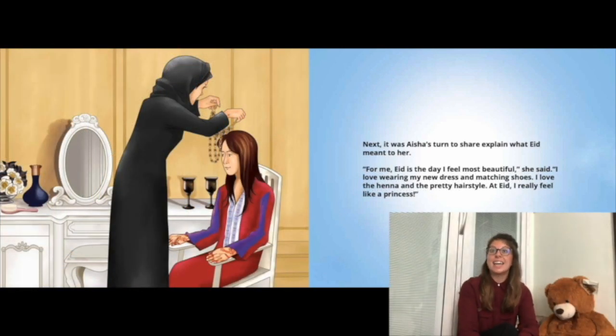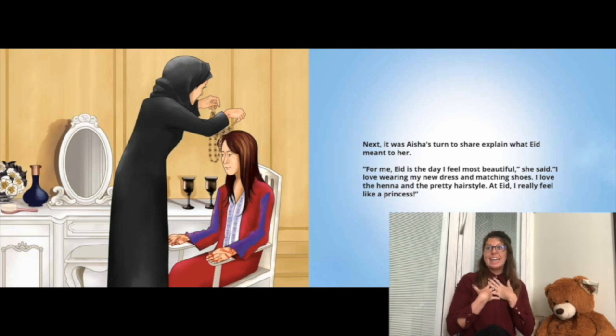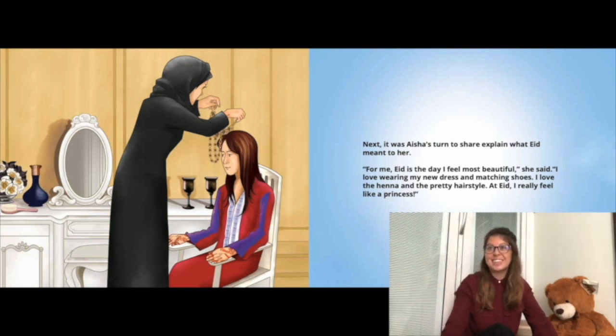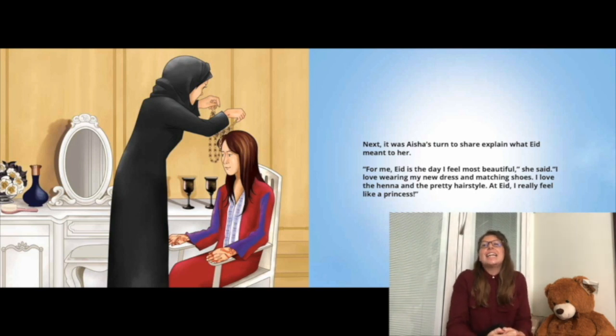Next, it was Aisha's turn to explain what Eid meant to her. "For me, Eid is the day I feel most beautiful," she said. "I love wearing my new dress and matching shoes. I love the henna and the pretty hairstyles. At Eid, I really feel like a princess."